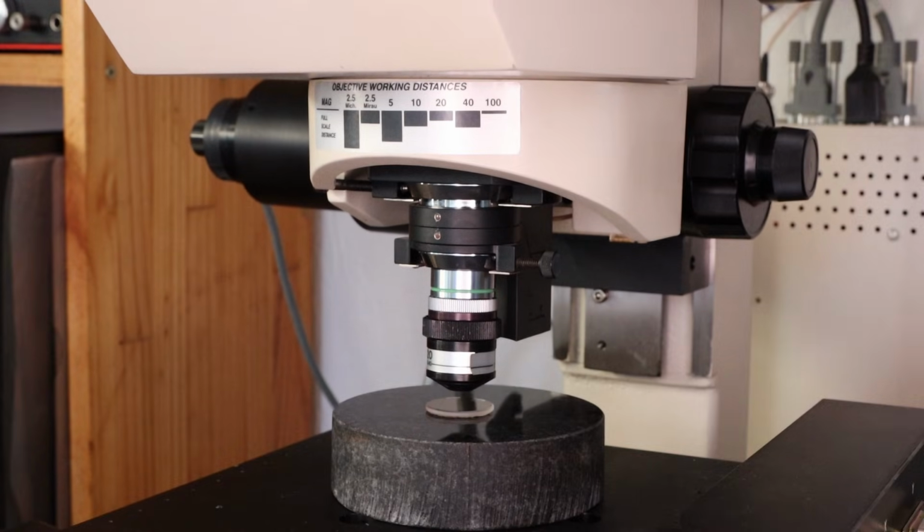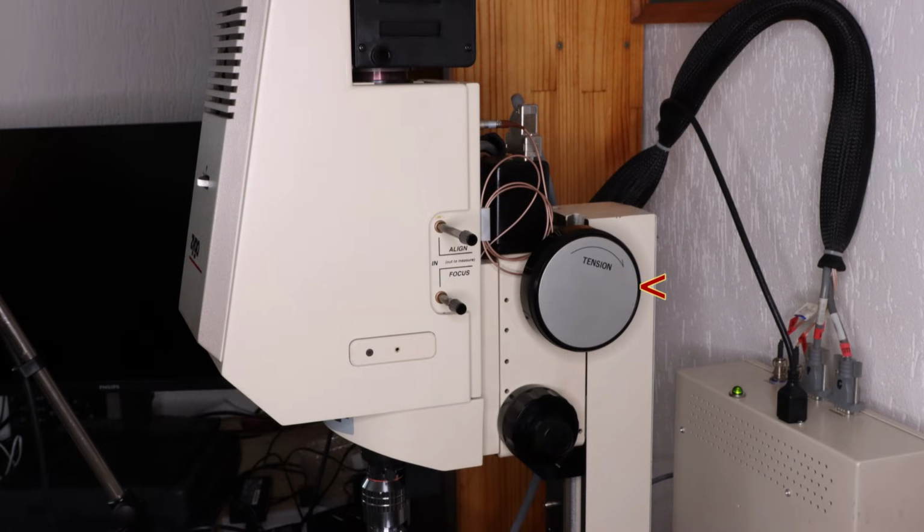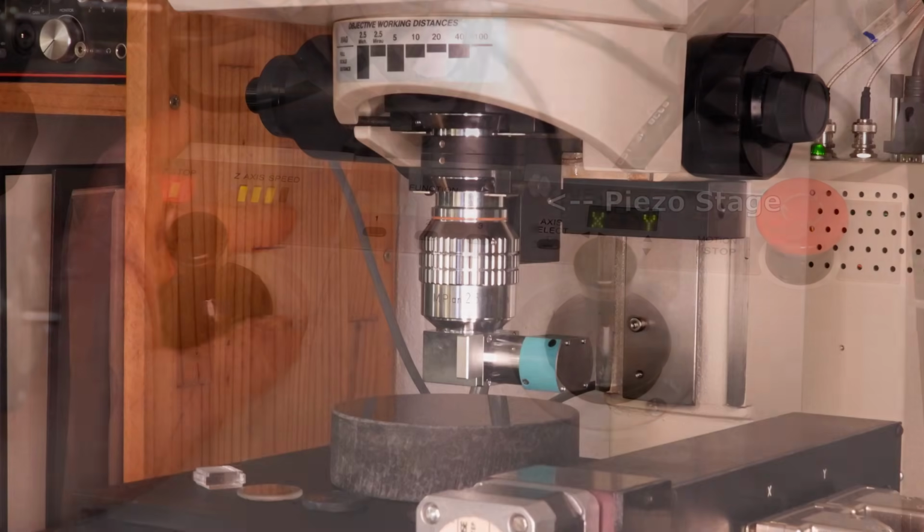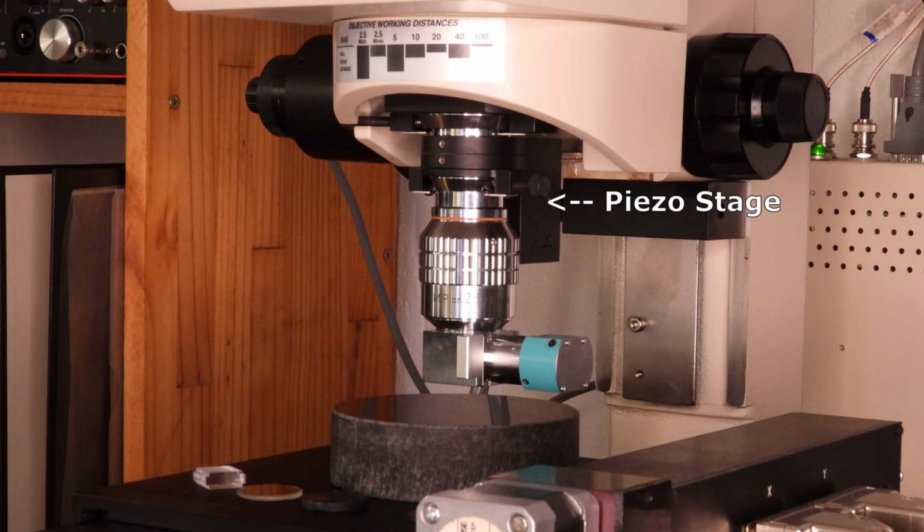There is the rough height adjustment with this large wheel. Then there is the motorized control that can be adjusted using a remote with different speed settings. And then there is the piezo stage that holds the objective, where we can move the objective over a maximum distance of about 100 microns. And the last one is actually the actuator that does the scanning during the measurements.